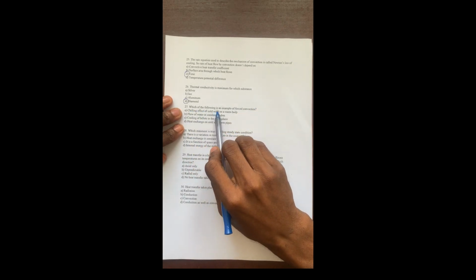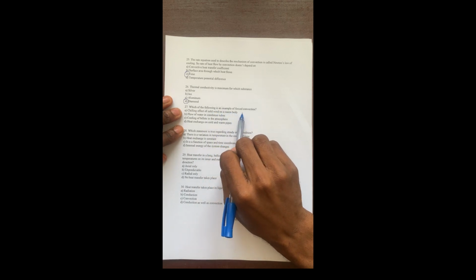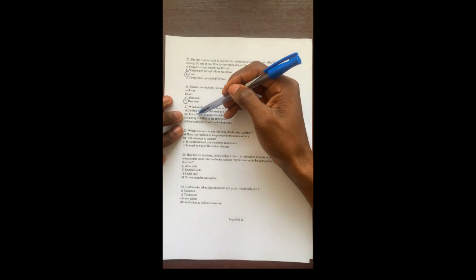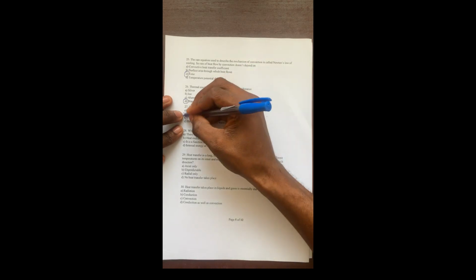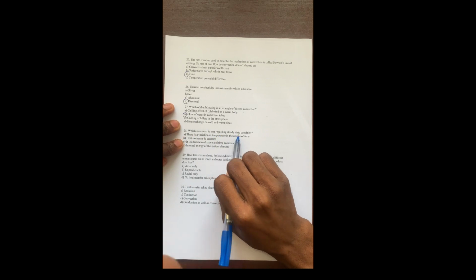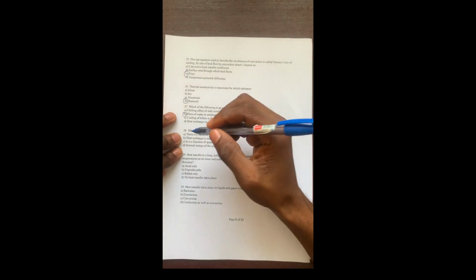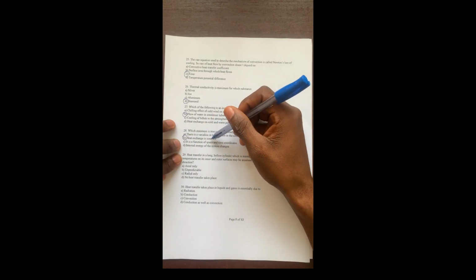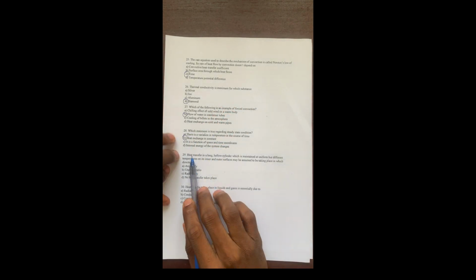27. Which of the following is an example of forced convection? So the answer is B, flow of water in condenser tube. Which statement is true regarding steady state condition? In steady state condition, as in my previous video, heat exchange is constant because there is no change in temperature.